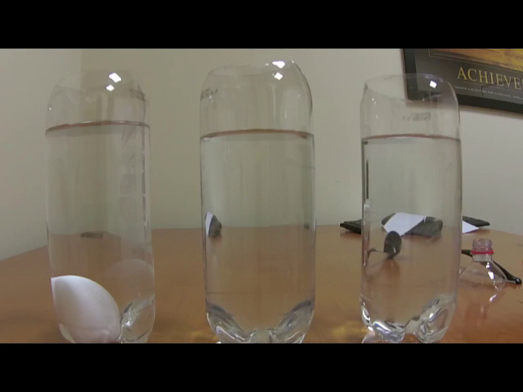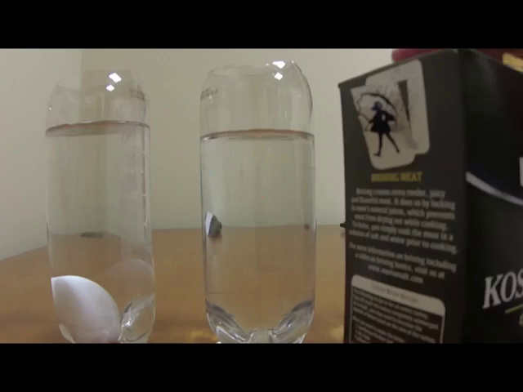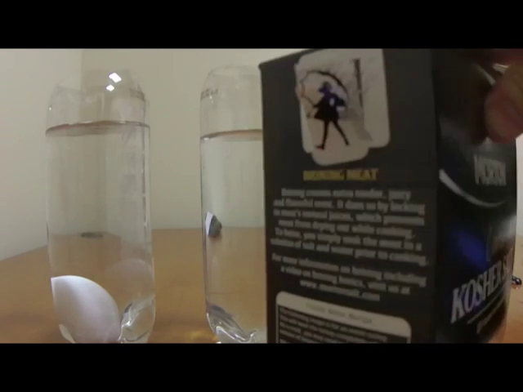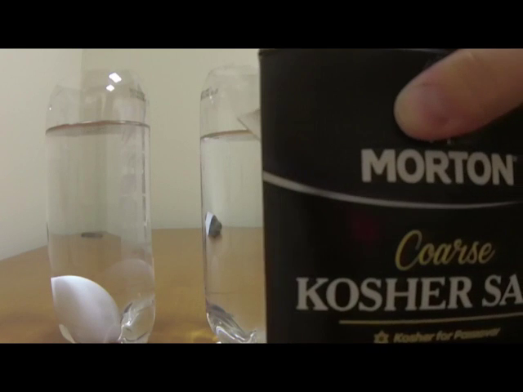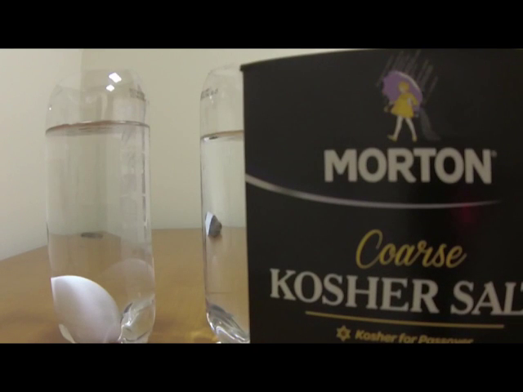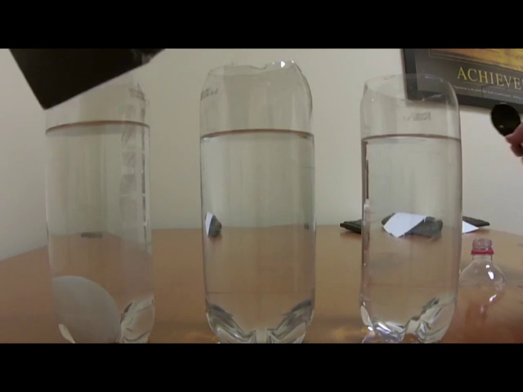So now I got to open our salt. And these salt boxes are pretty cool because they have a little spout on them, which you can kind of see there if I take her off. See the spout? You may have one of these at home. So we're going to go ahead and start adding some salt. I don't really need a funnel for this because it's got that nice spout on it.